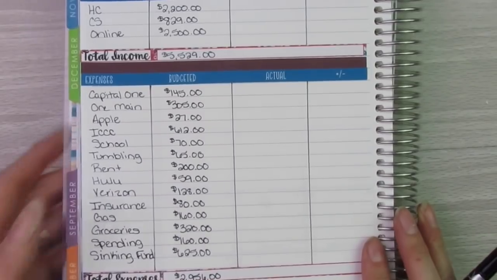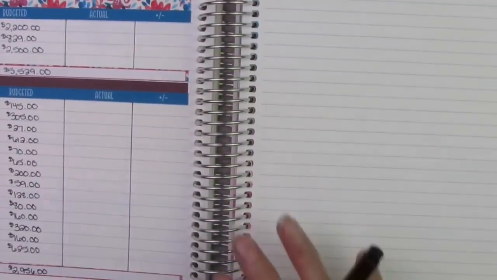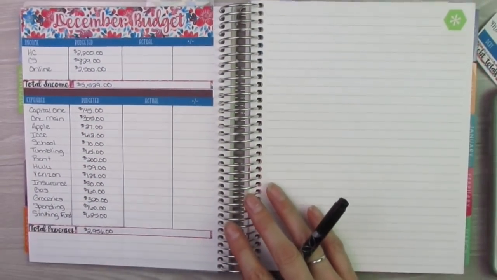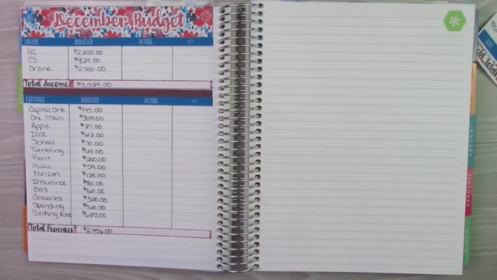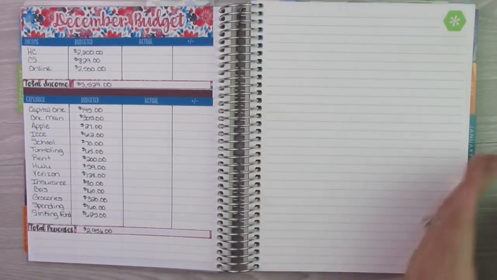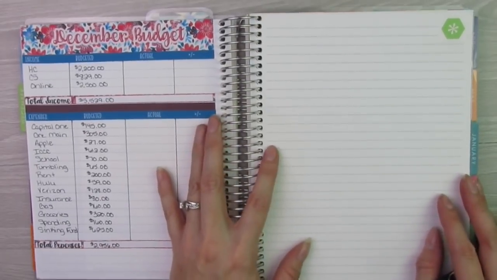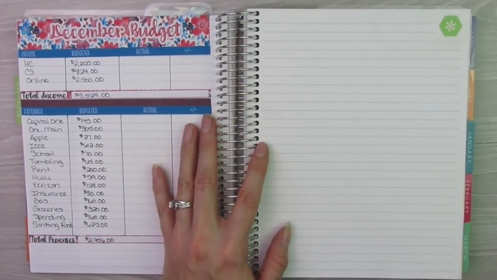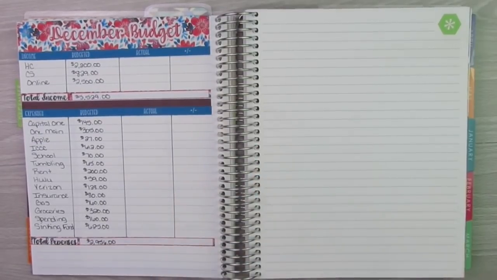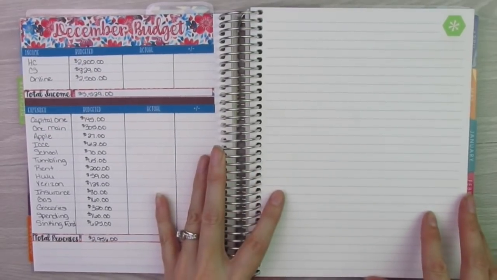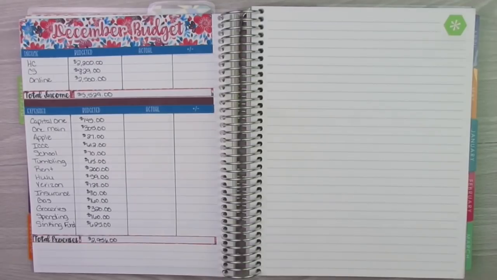Now I already do know what I was able to put towards my debt snowball for the month of November. I am not going to tell you guys right now because I am saving it for its own video. I did that last month. I made live payments online on a video for my extra debt snowball payments, and that was really fun. So I'm going to do that again, so I'm not going to tell you guys yet what I put towards debt, but it was very exciting.